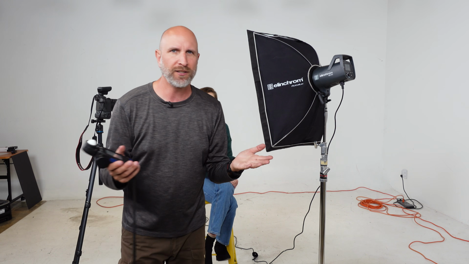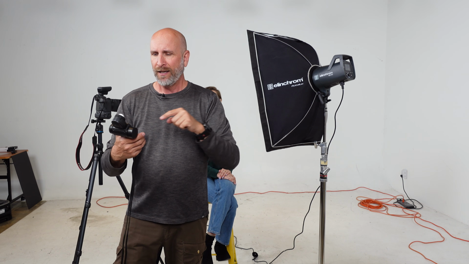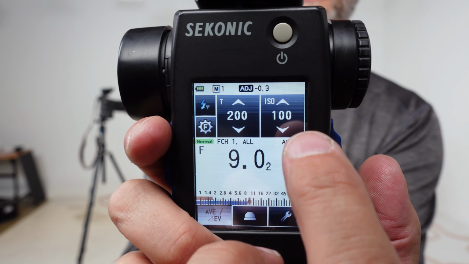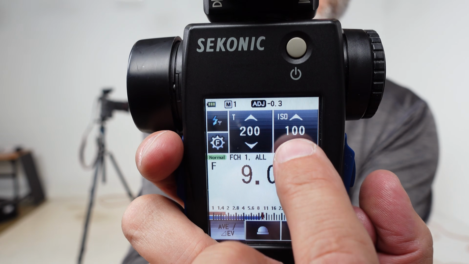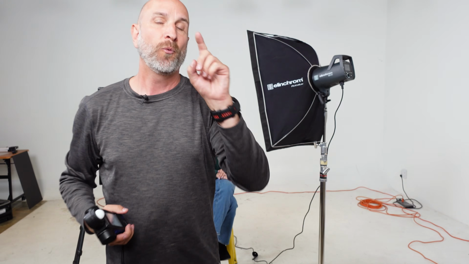So I'm going to set my ISO to 100. Now you could set yours to 100 or 200 or 400 or 800 or whatever the heck you want, but today I'm going to set mine to 100. And so here I have a little touch screen and I can set the ISO, so I have that set to 100. So I've set one part of the exposure triangle, ISO 100. On my camera, I also have the ISO set to ISO 100.